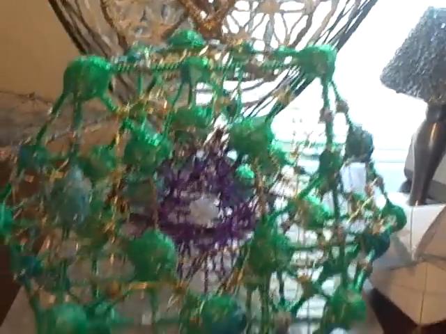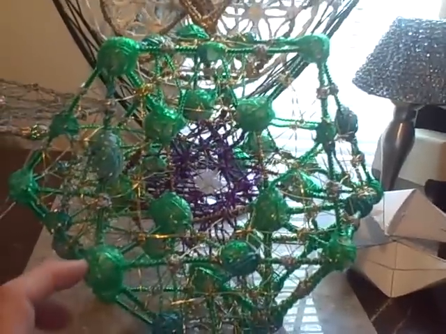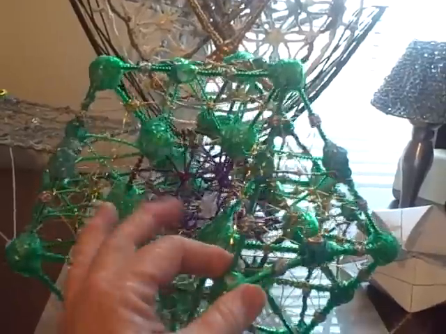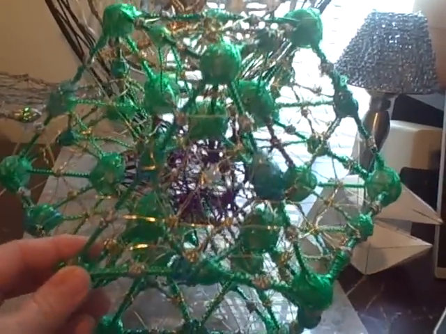Like I'm showing here with this larger vector equilibrium. If I wished to, I could bring it out even further and make a bigger one, so big that I wouldn't be able to keep it on my desk anymore. I'd have to put it outdoors like I do so many other things that I make.